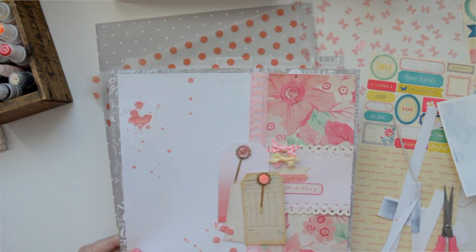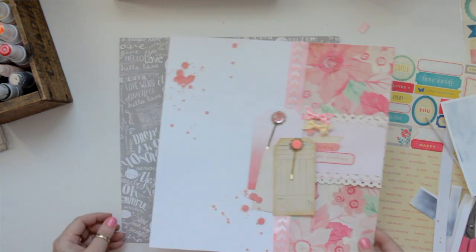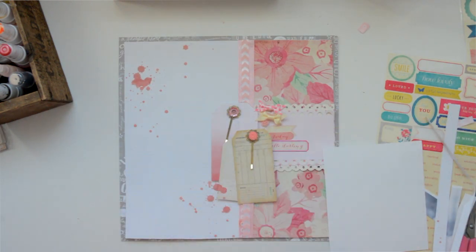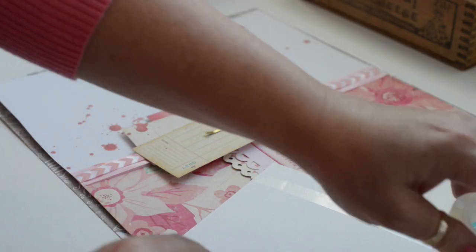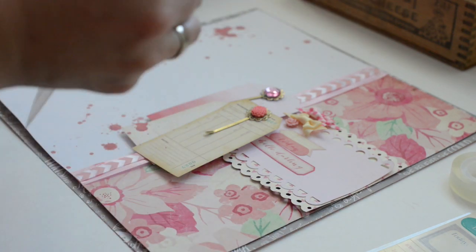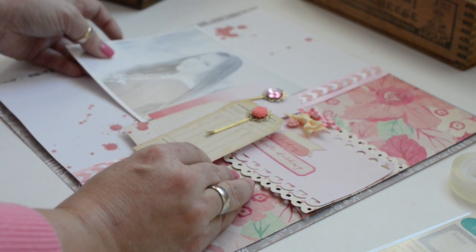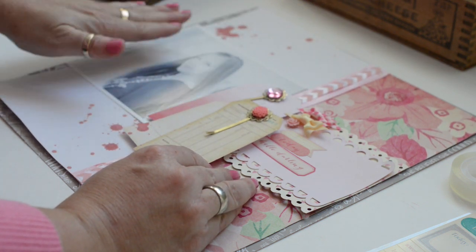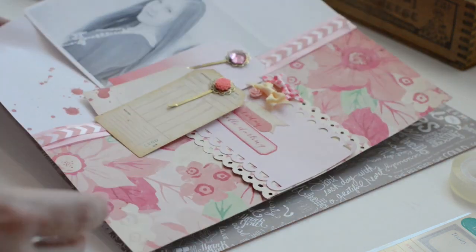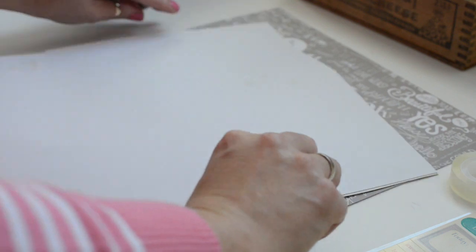So now I'm just going to mount it and add my picture and add my journaling. And that's basically the page. It's not a very embellishment heavy page. And sometimes I found that when you use good design, you don't need as much embellishment because your eye falls exactly on the most important part of the page.